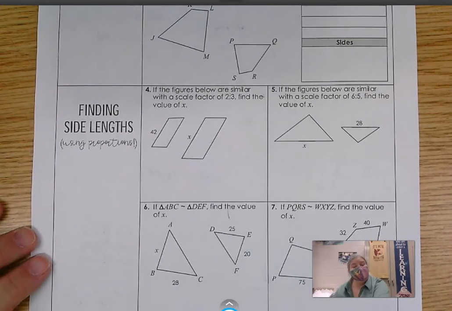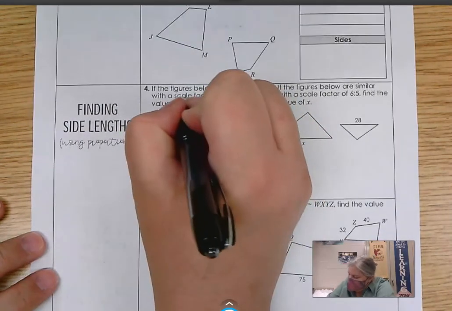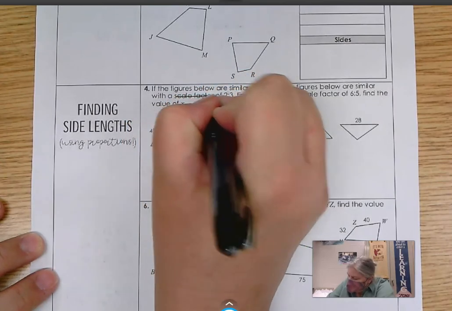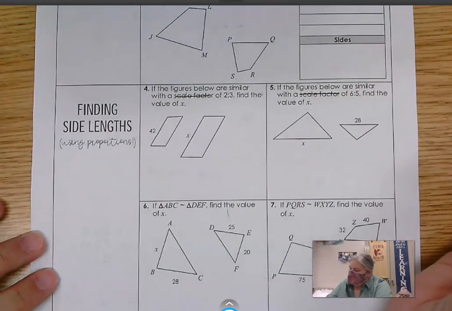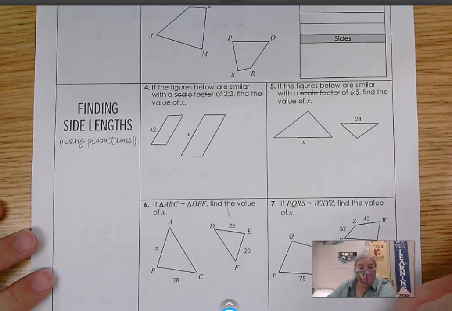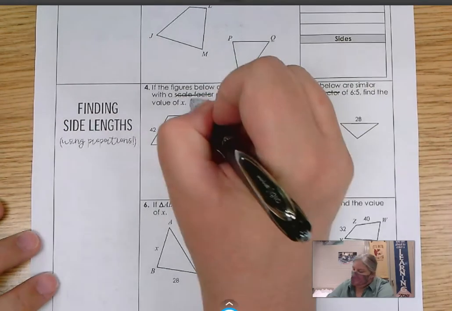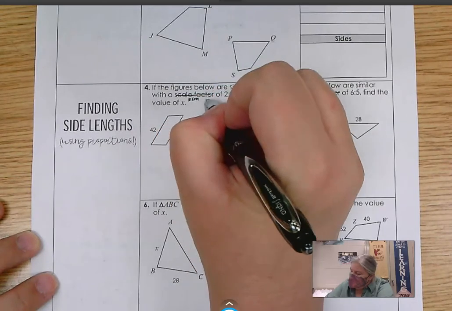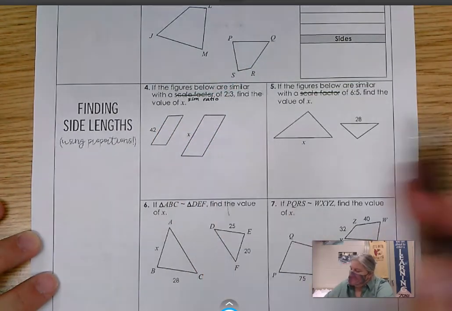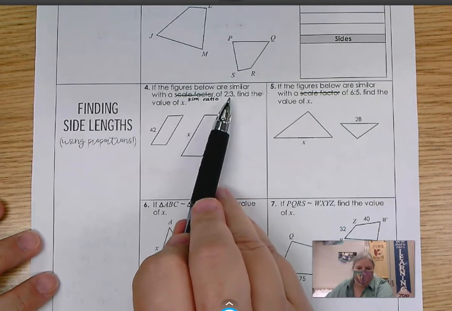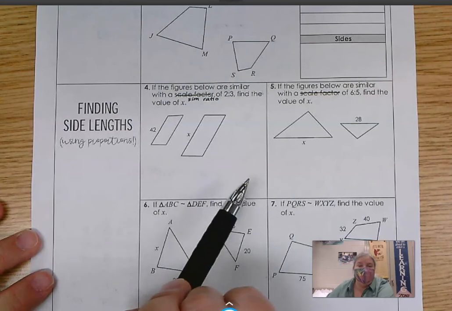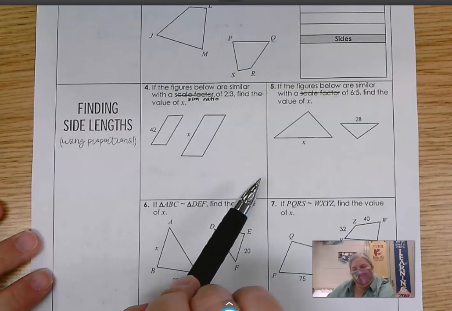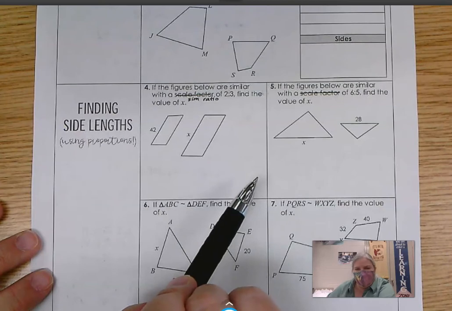Moving on, we can use the similarity ratio, not scale factor, to find missing side lengths. The figures below are similar with a similarity ratio of 2 to 3. They didn't tell me, but I think they're assuming that I can tell something about the size from the figures, which is not the safest assumption because we're not supposed to assume size from just looking.